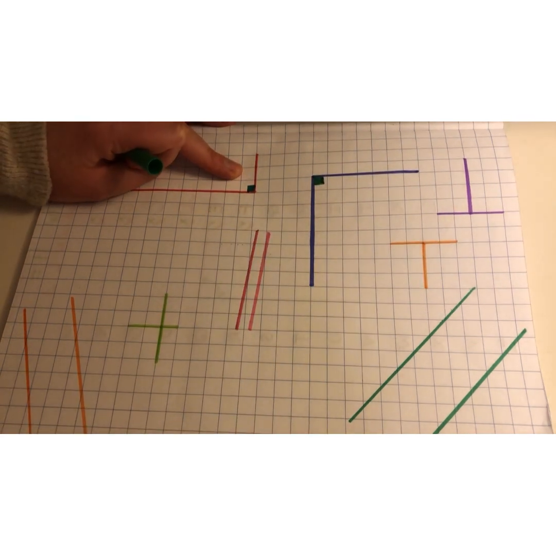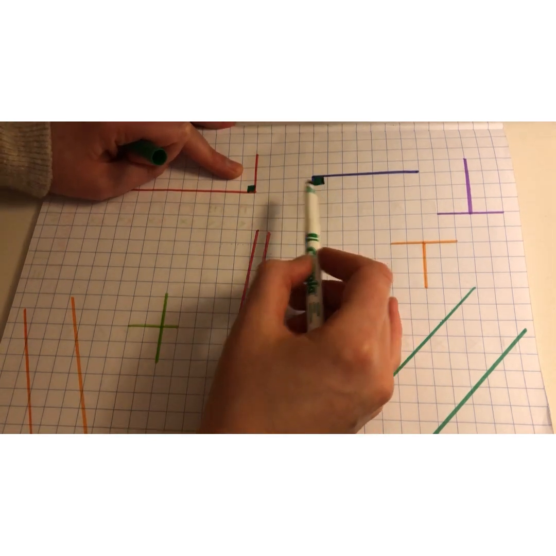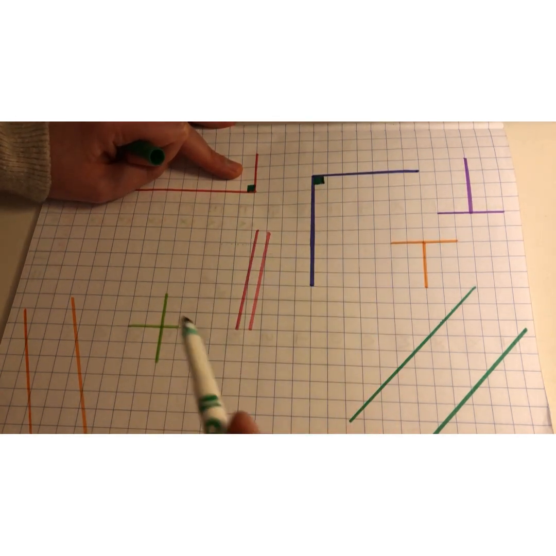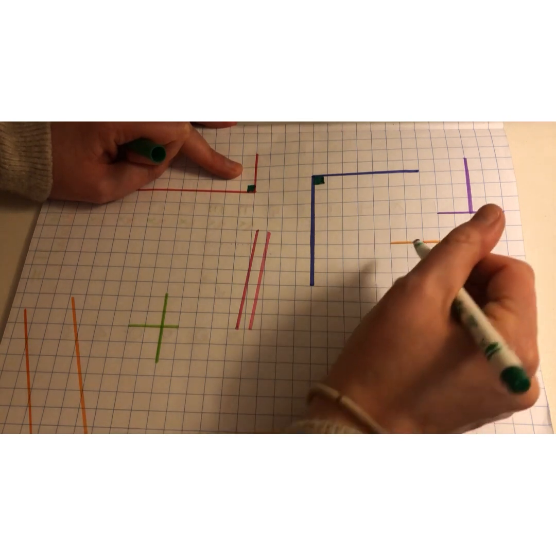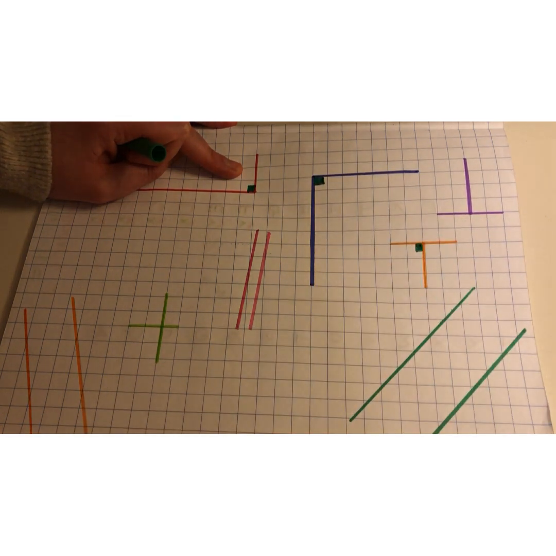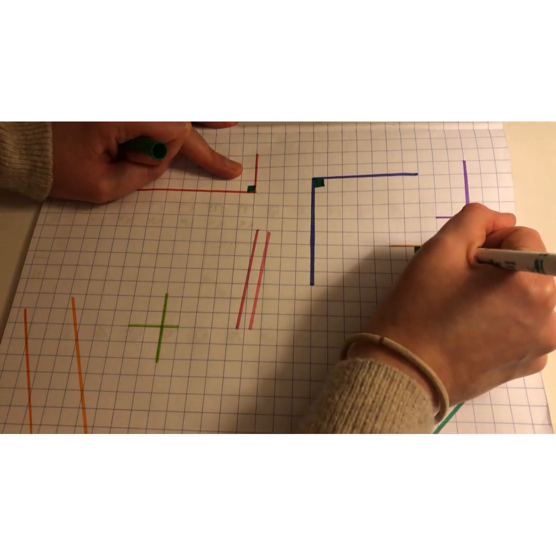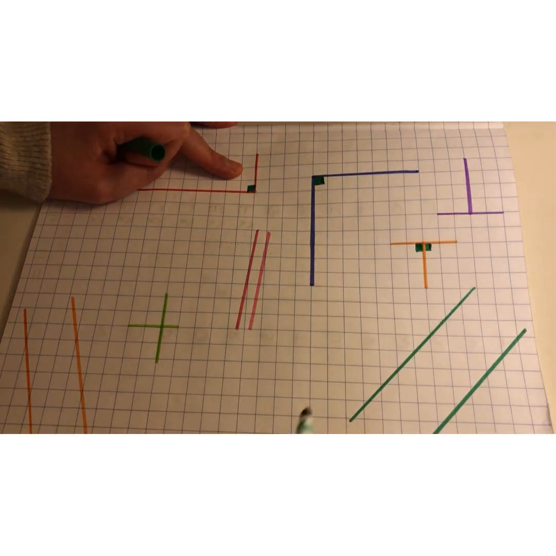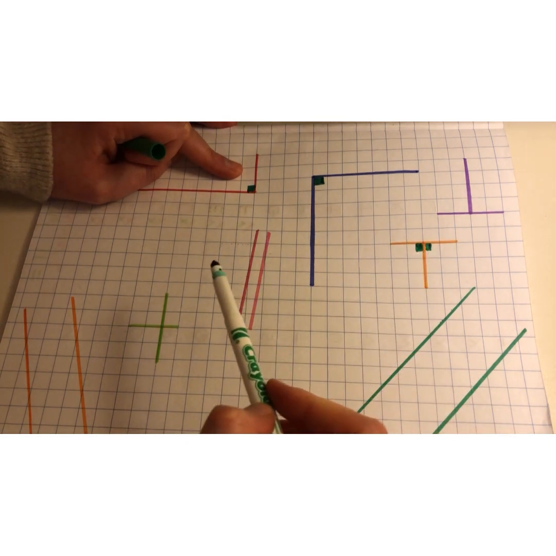Well done if you spotted a right angle just here. Remember, this is how we show a right angle, by drawing in a square where the two lines, the horizontal and the vertical, join to make that corner and to make that right angle. Well done if you spotted a right angle just here. Are there any more on the orange? Yes, there's one on this side as well. So the orange lines are actually showing two right angles.